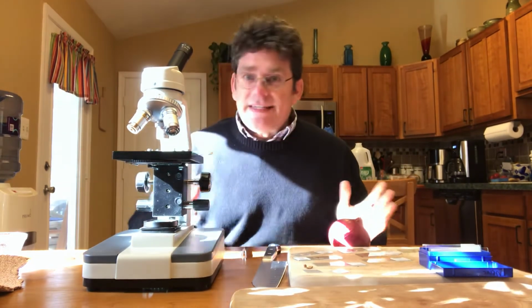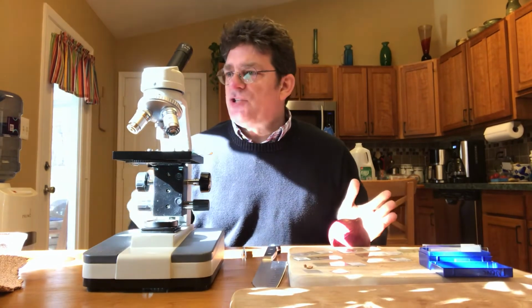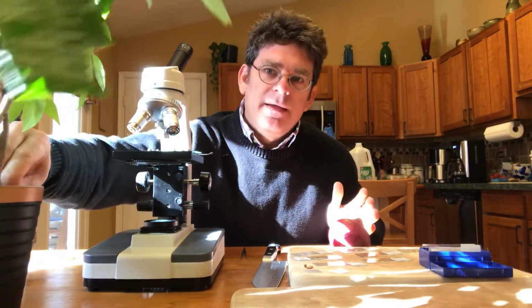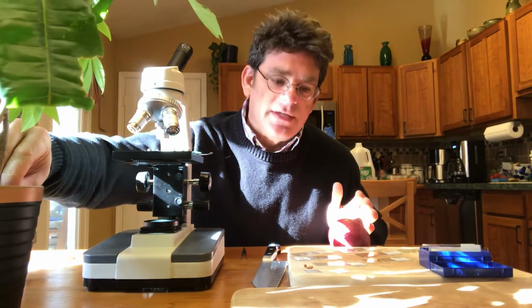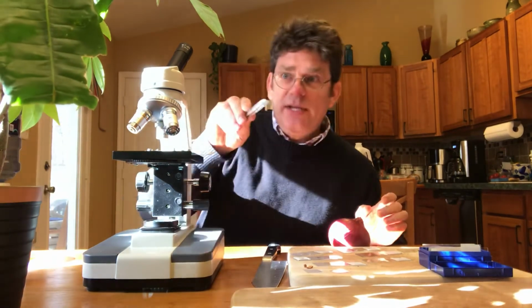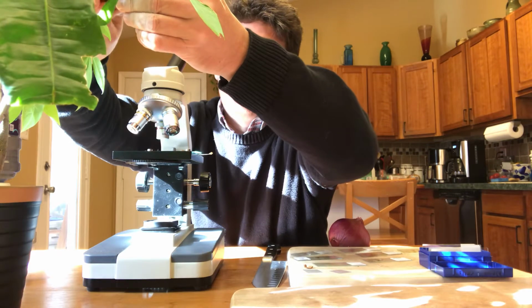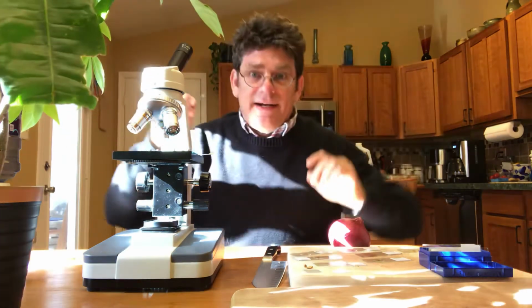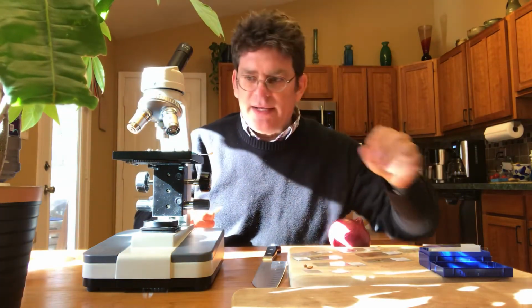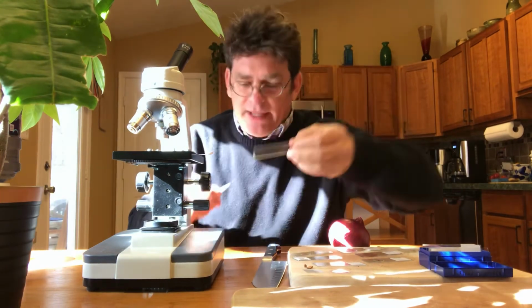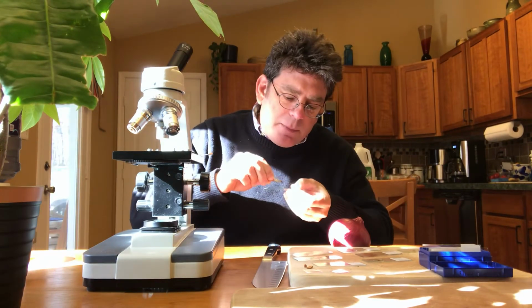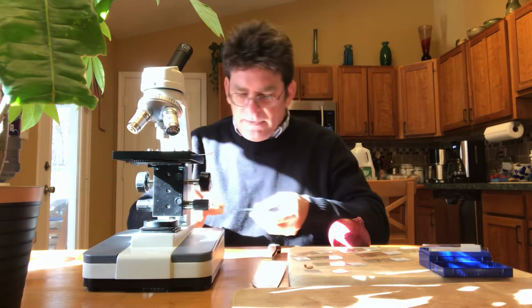The trick with seeing cells is to get a thin piece. If I just took a leaf off of this plant, the leaf would be too thick and I really couldn't see the cells. Now I can try to take a pair of tweezers and kind of peel a very thin section off of the leaf. And if I get a thin enough piece, then I can put it on a slide and take a look. So what I have here is just a blank slide. I'm going to put a thin piece of the leaf on there.